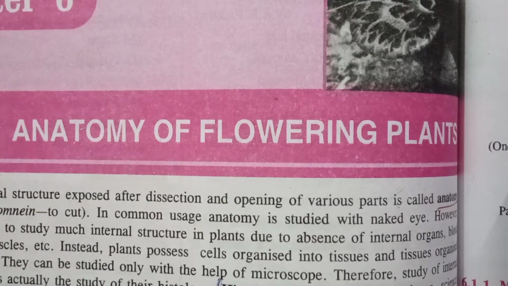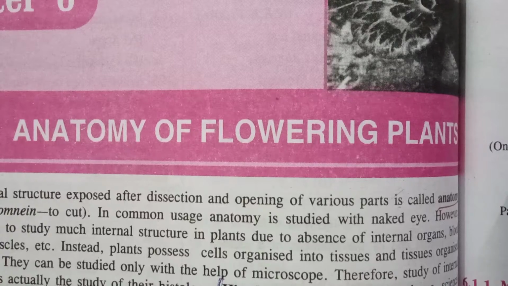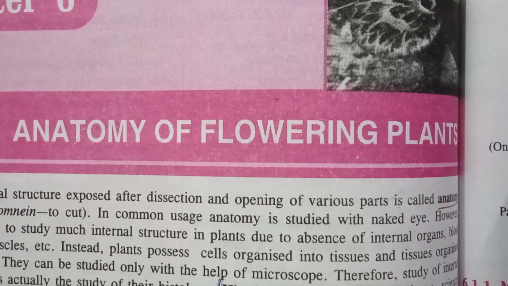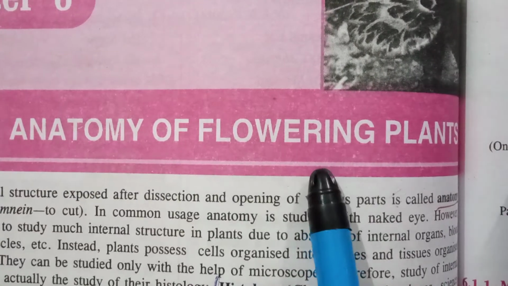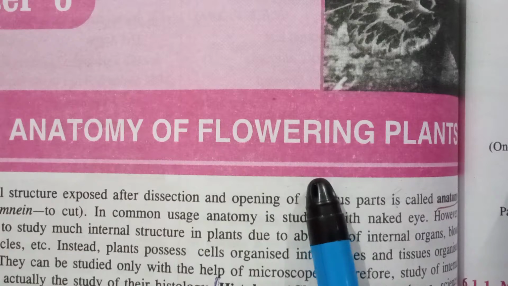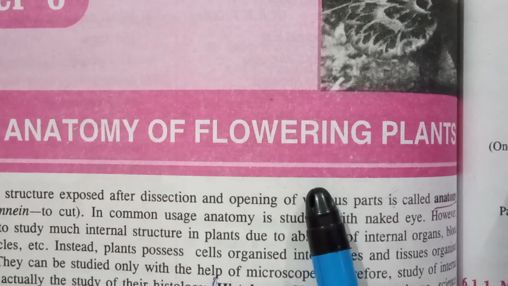Hello everyone. So today let's start with a new chapter, that is anatomy of flowering plants. Chapter number 6. So when we are talking about flowering plants, definitely we will consider the angiosperms, isn't it? Around us, which show flowers.